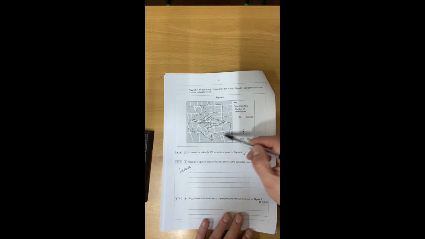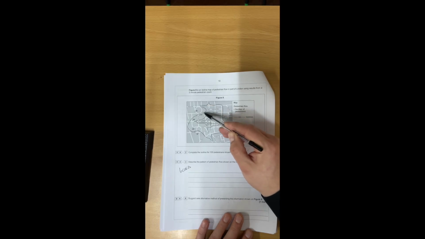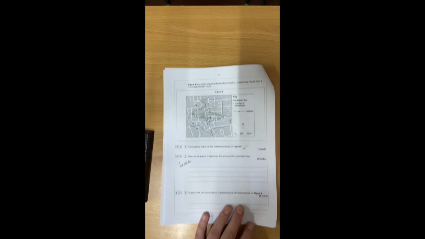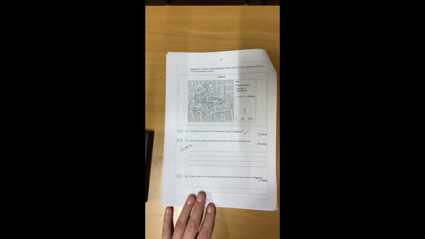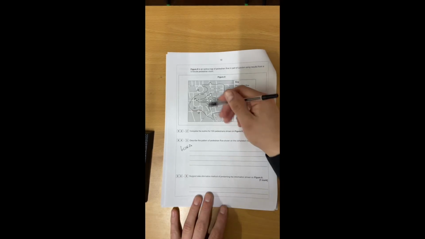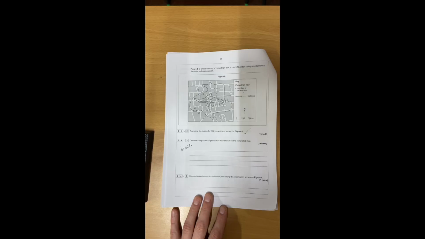Rather than going in the same pattern as they do in the middle, it seems to extend west for whatever reason. Alternative method of presenting the data. So data presentation, you could do located proportional symbols. Stick person, the bigger the stick person, the more people.